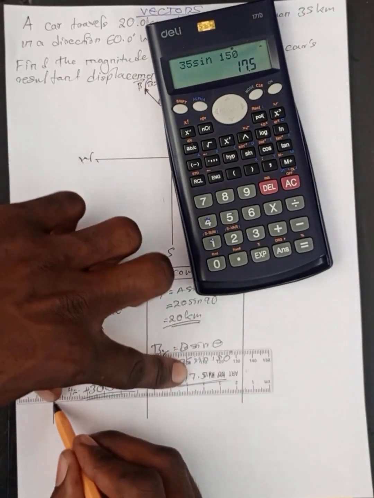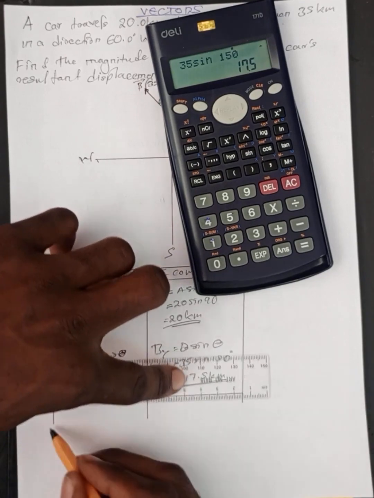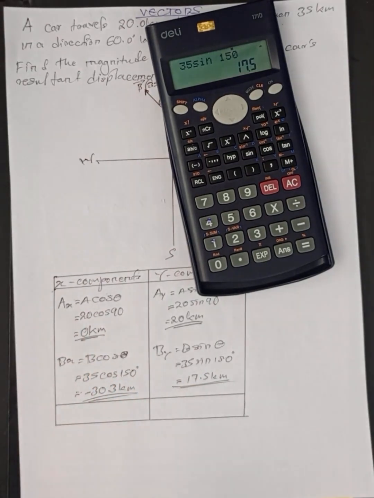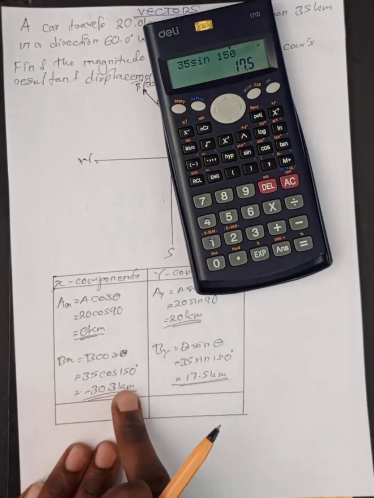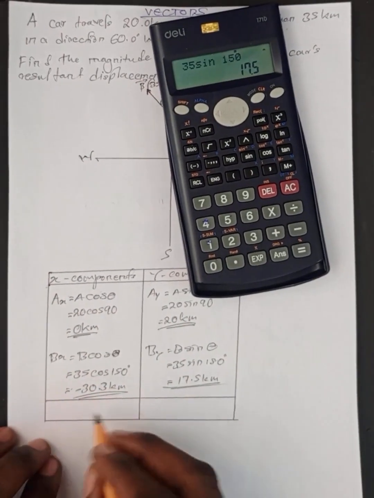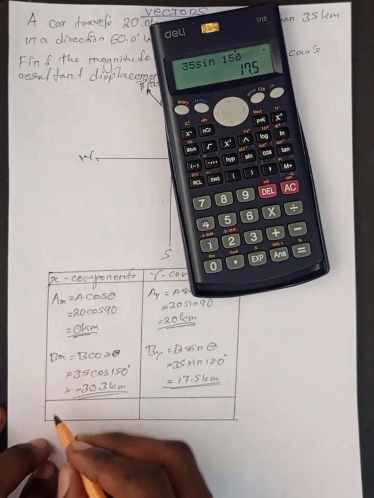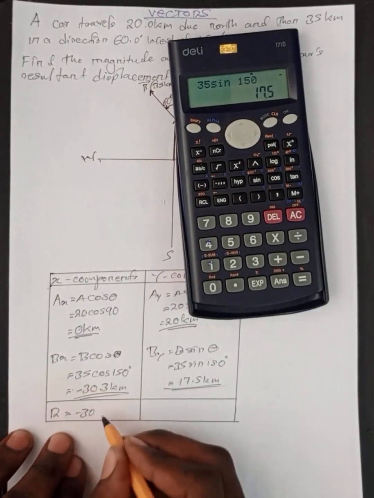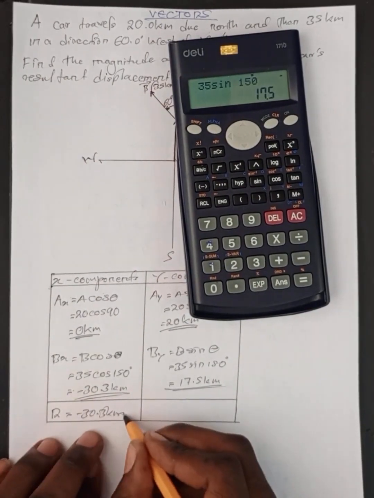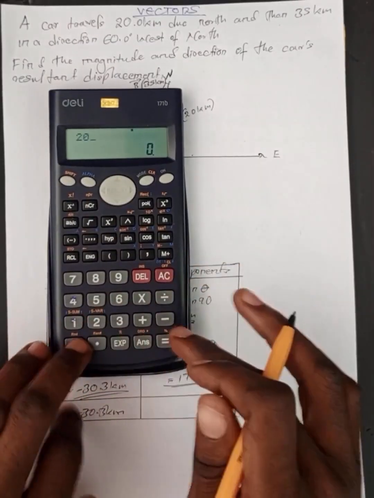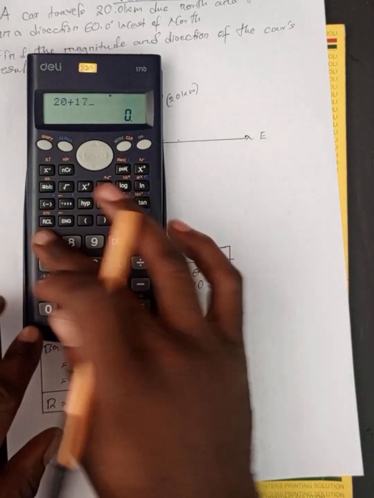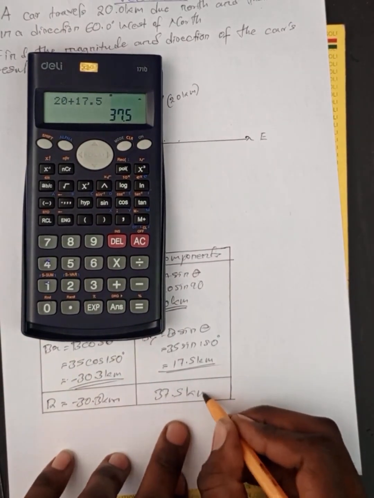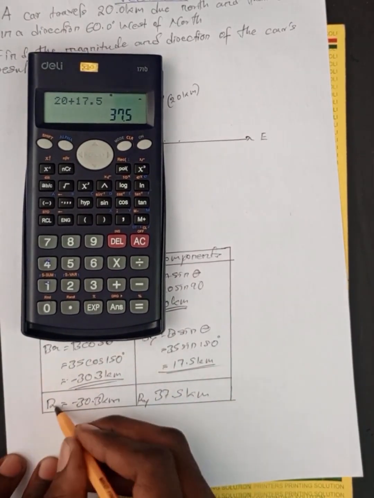Then from here, you need to calculate the resultant vector. Resultant means you have to add this number and this number. So we have negative 30.3 kilometers. Then here we have 20 plus 17.5, meaning we have 37.5 kilometers. This is your resultant in the y-axis, and this is your resultant in the x-axis.